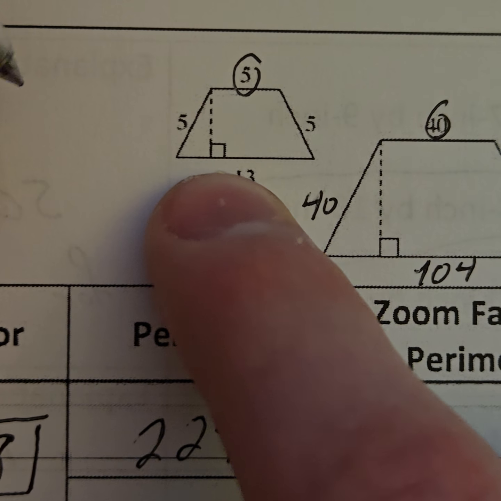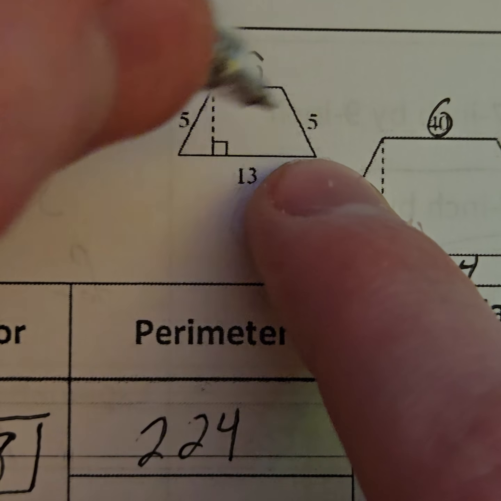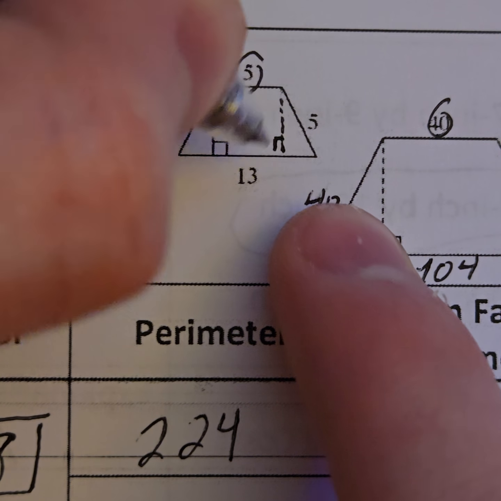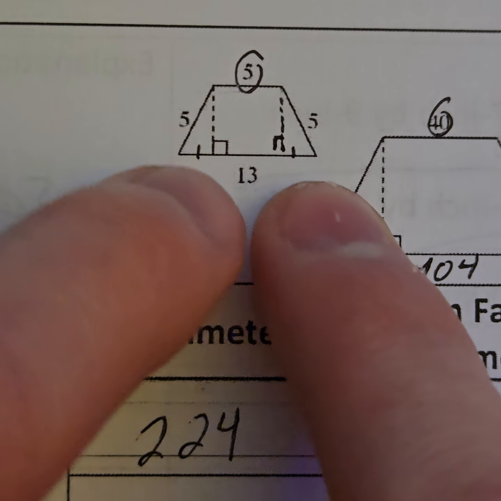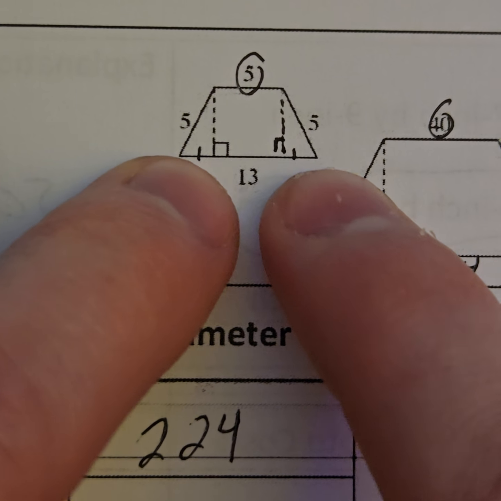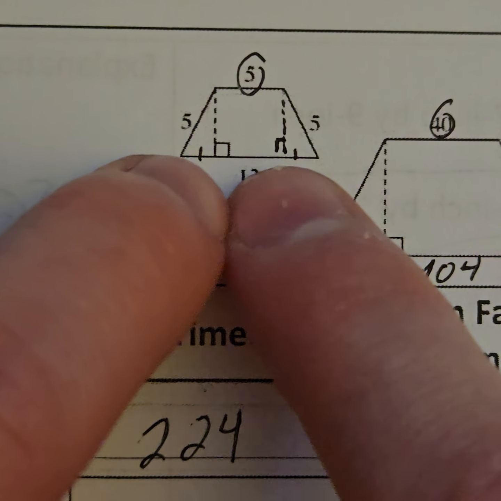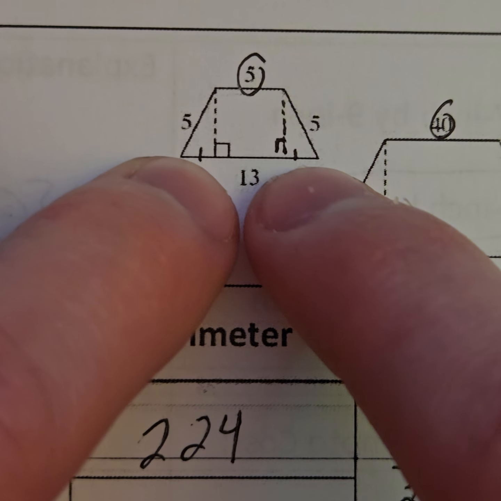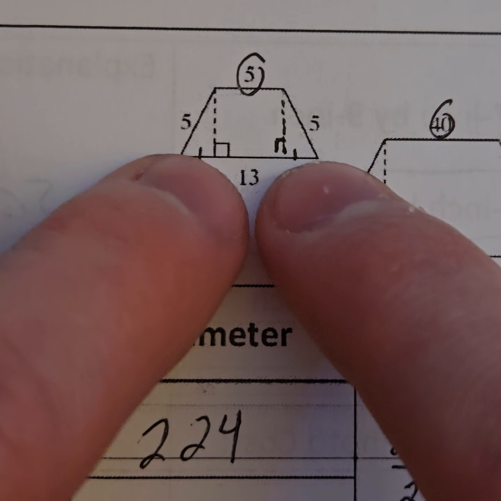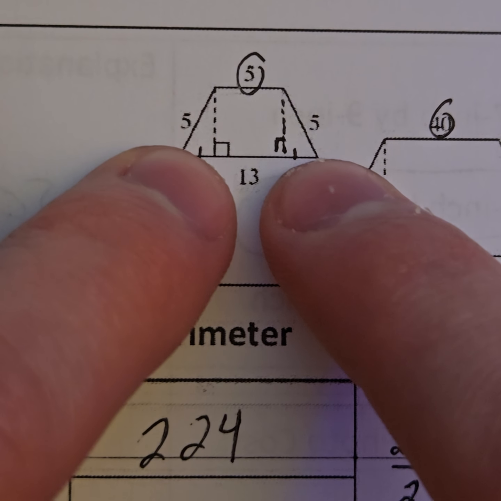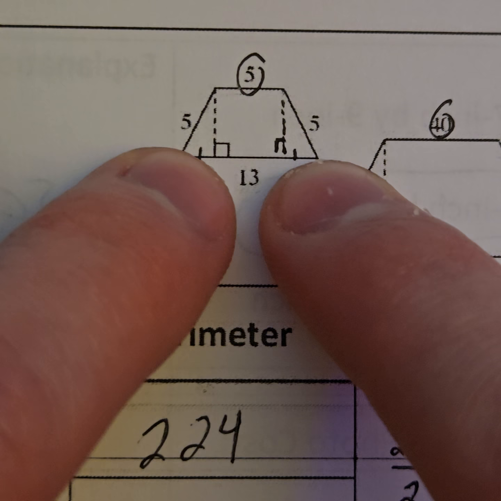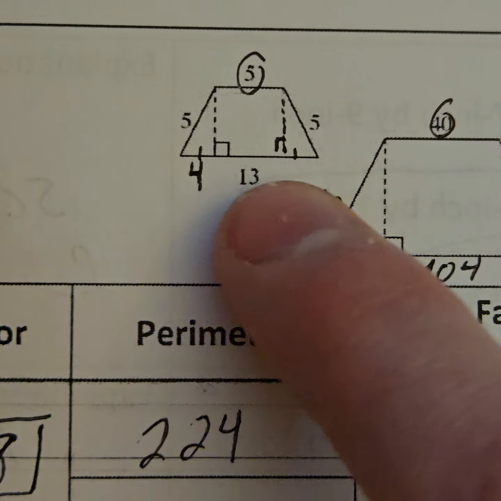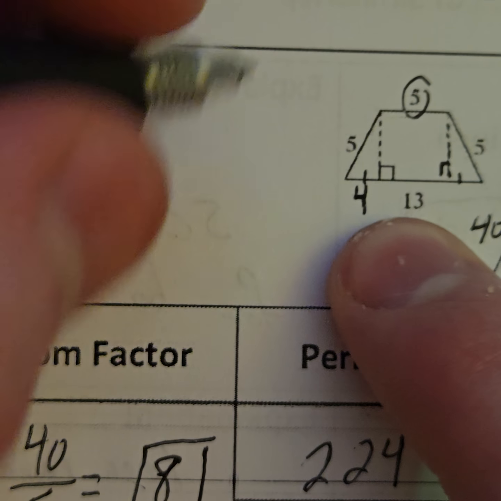Okay, so what we can do with this, since it's isosceles, we know that if we were to draw another height over here, that these distances would be the same, right? So if we think about what that total distance is, 13 minus 5 is going to be 8. So these two missing pieces together would add up to 8, and they're the same. So that means this little piece right here has to be 4.